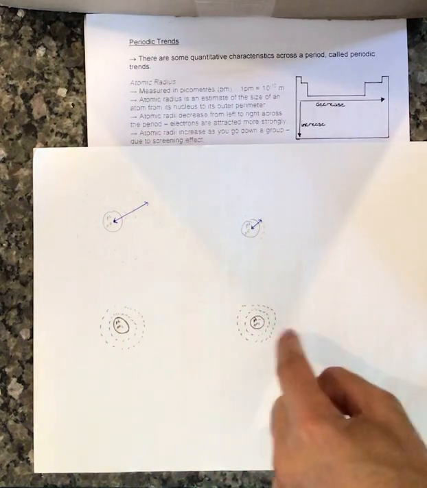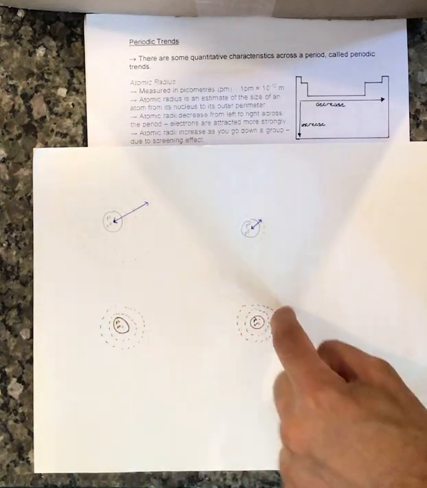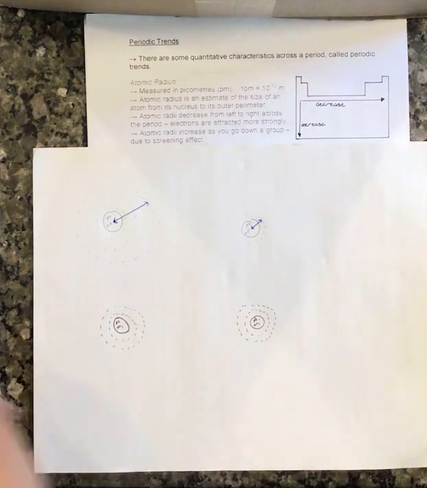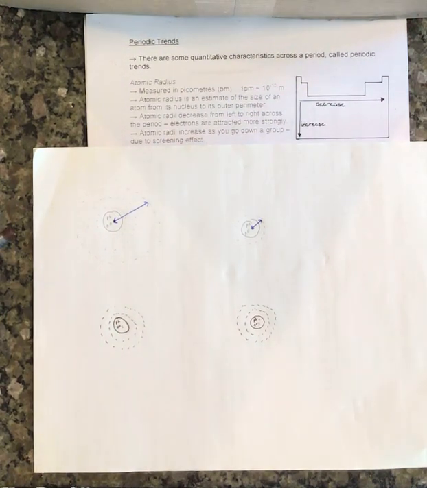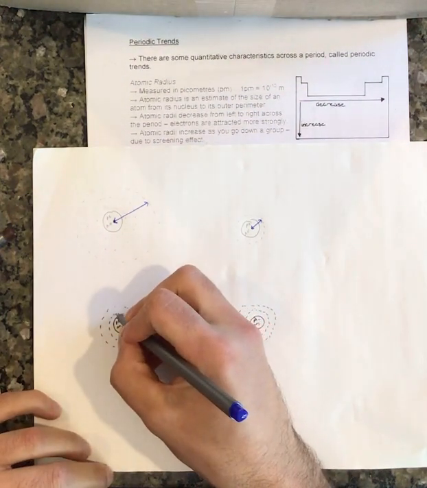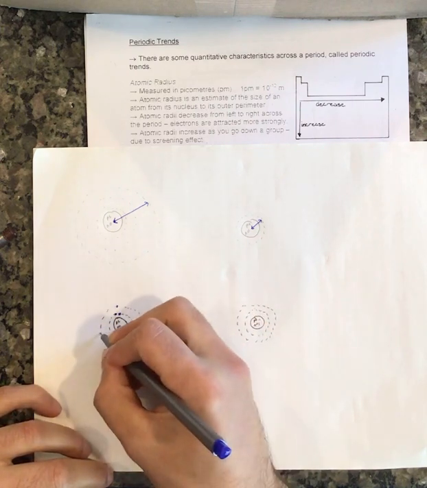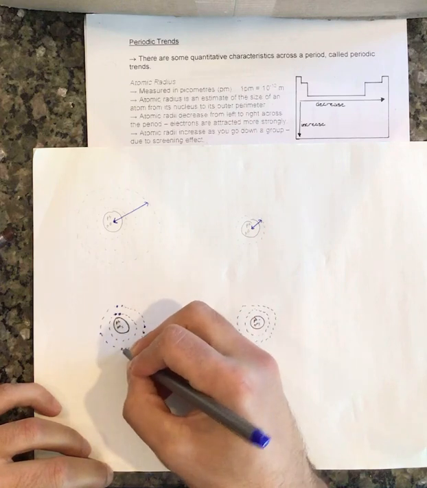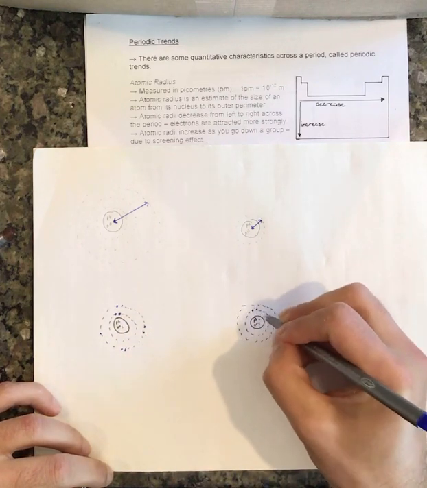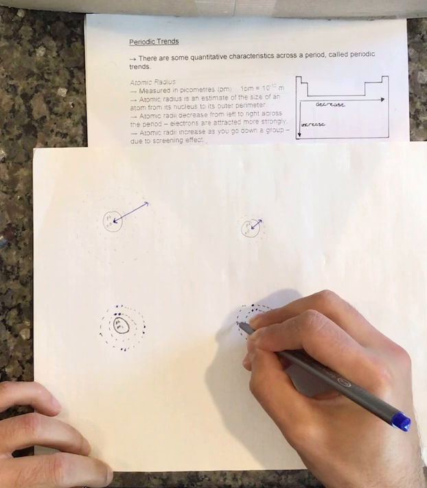What if we had two that had the exact same amount of shells? Now, this one has, let's say, 1, 2, 3, 4, 1, 2, 3. And this one has 1, 2, 1, 2, 3, 4.